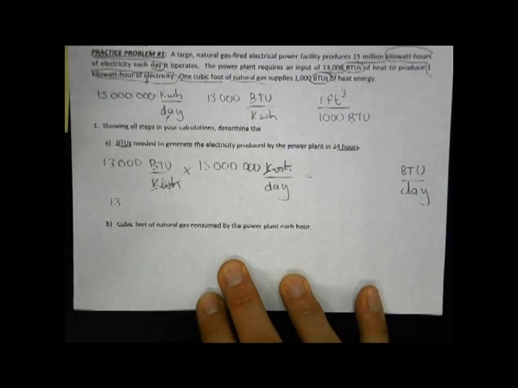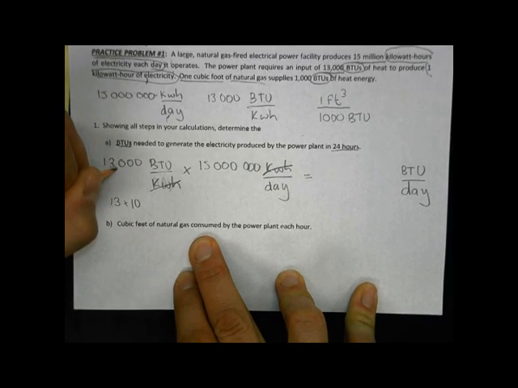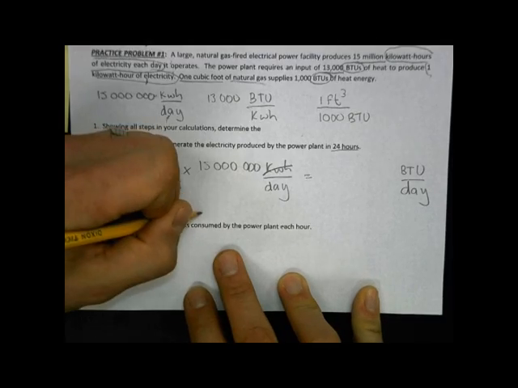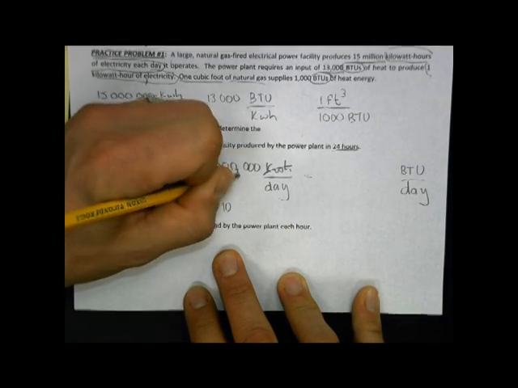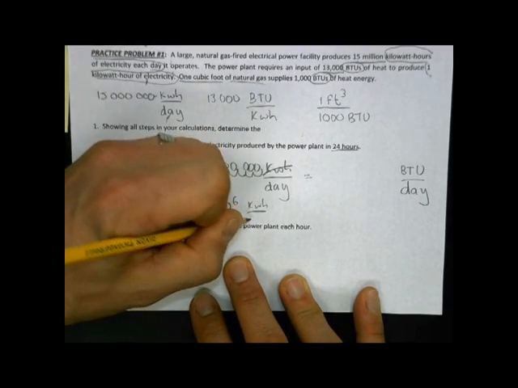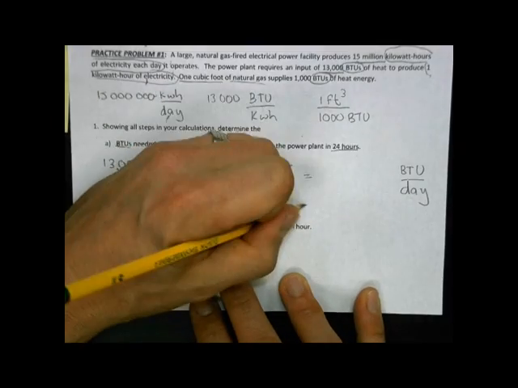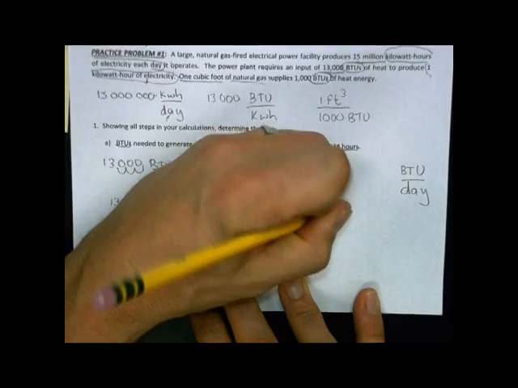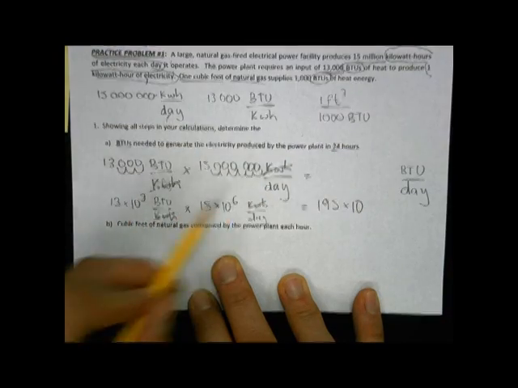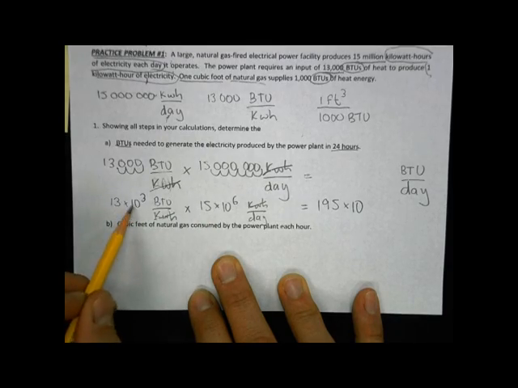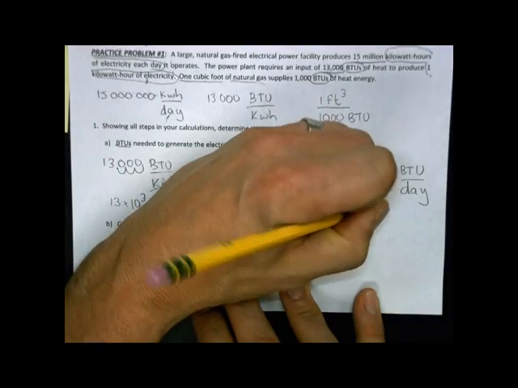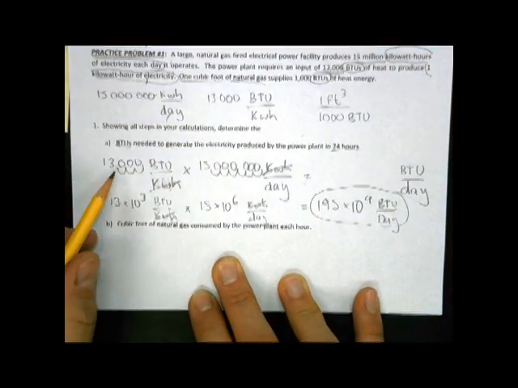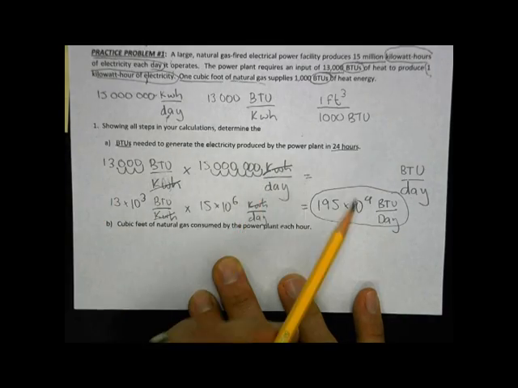So let's do the math. If we put it into scientific notation, 13 times 10 to the 3 BTUs per kilowatt hour times 15 times 10 to the 6 kilowatt hours per day. And once again, kilowatt hours cross-cancel, and that's equal to 15 times 13. You just do the math and you get 195 times 10 to the 3 times 10 to the 6. In this case, the exponents add when you multiply in scientific notation. So that's times 10 to the 9 BTU per day. And that's the answer to part 1, and that's how you get the answer. Once again, 2 points. 1 point for setup, 1 point for the correct answer.